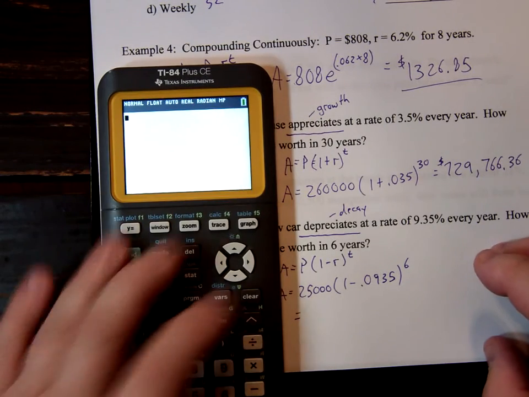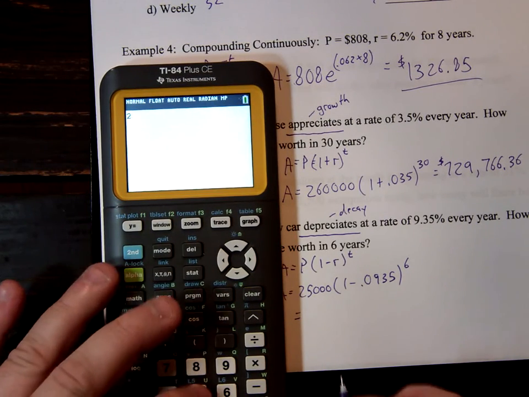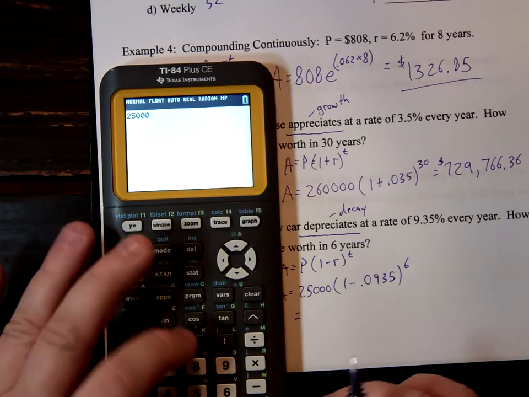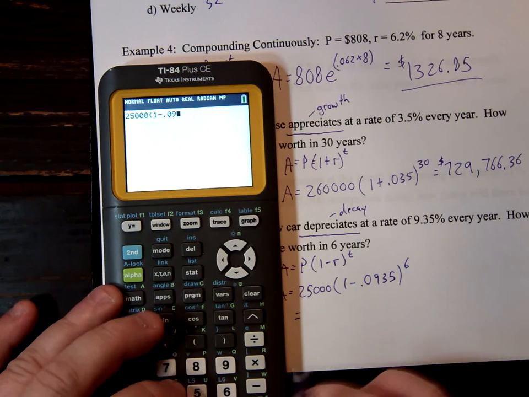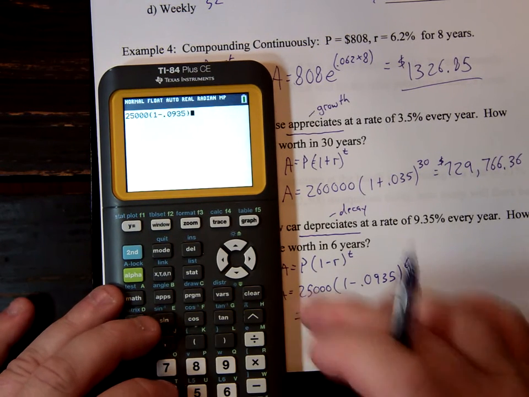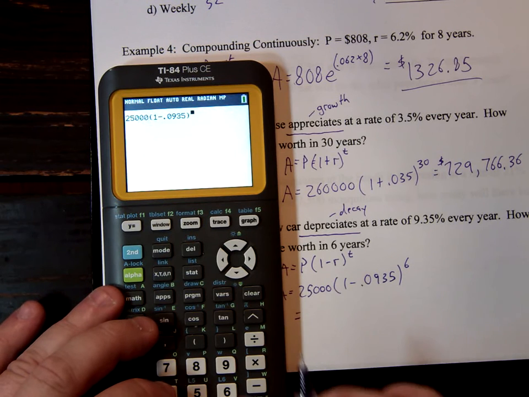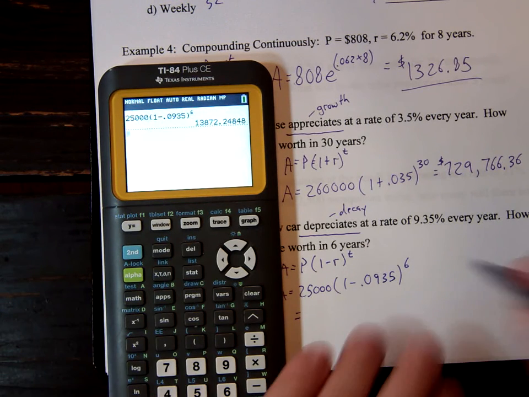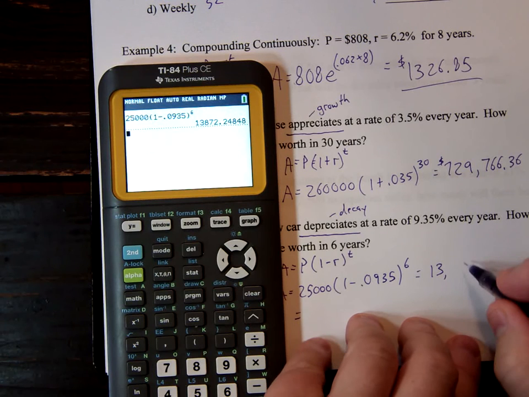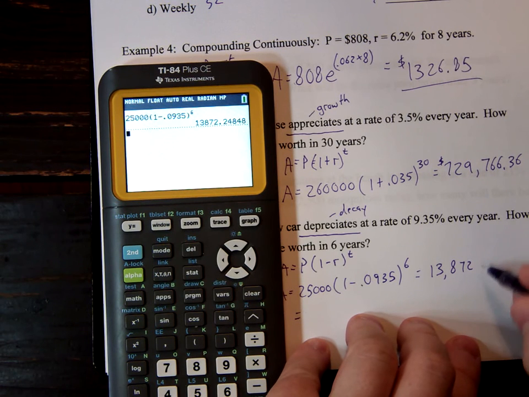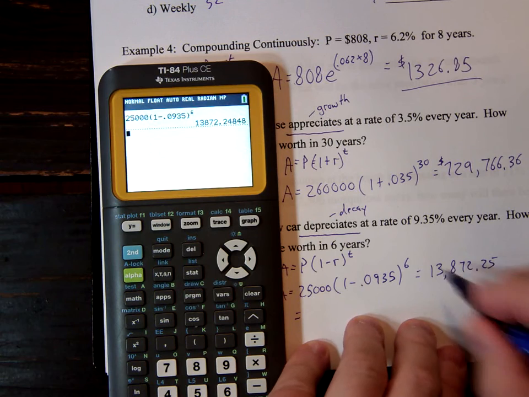Open up your Desmos. 25,001 minus for decay, 0.0935 to the 6th power. So the car is now worth $13,800 $872.25 after 6 years.